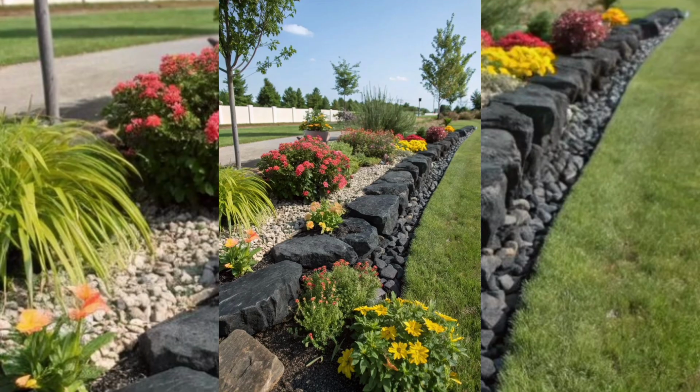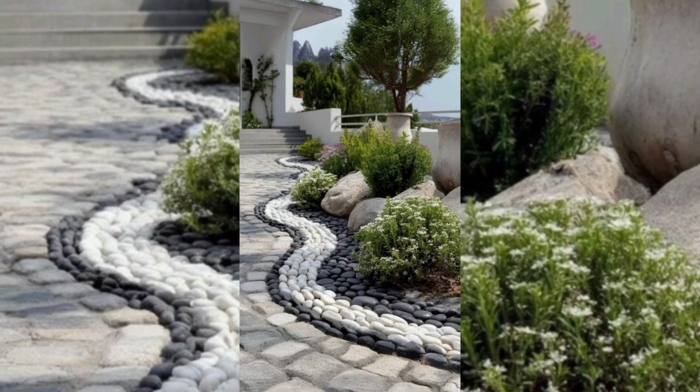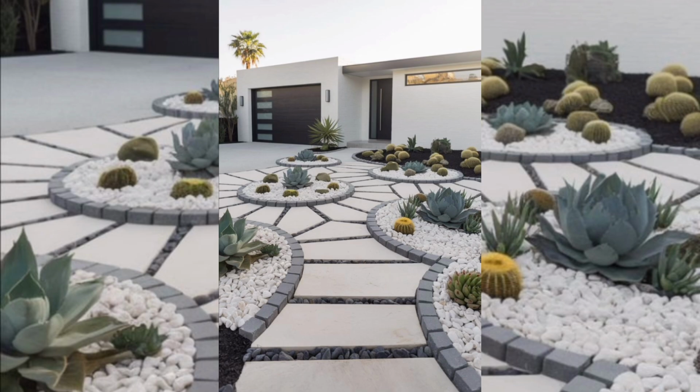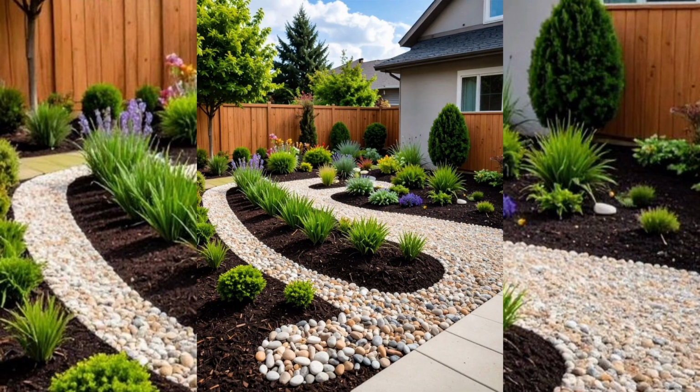This gardening fix is functional, convenient and offers a clean modern aesthetic.